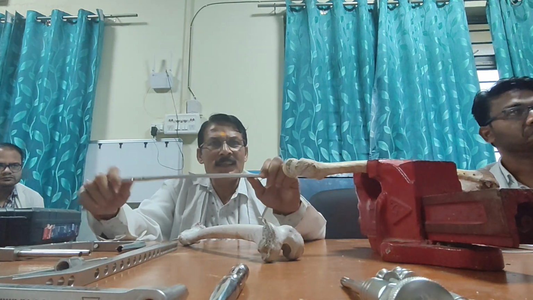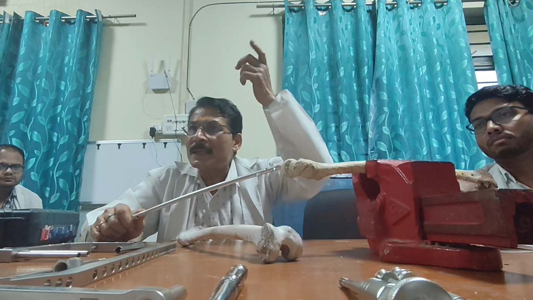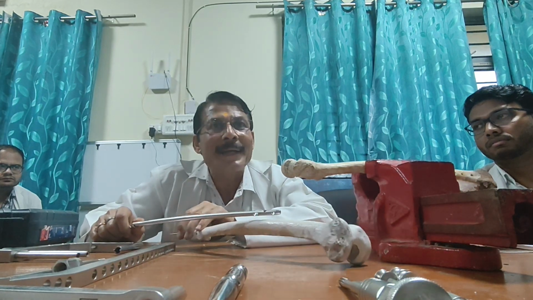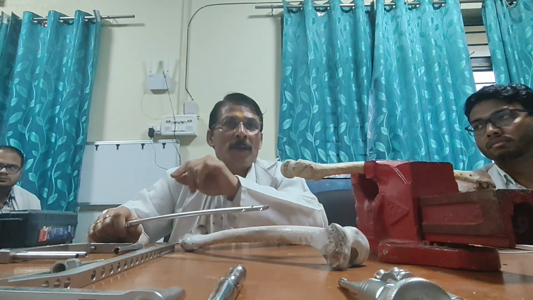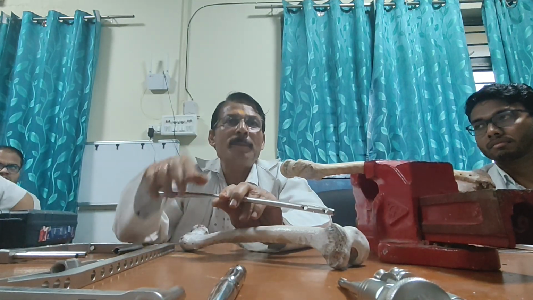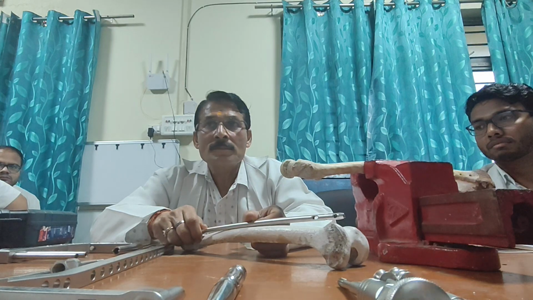The impacts on the nail. Impacts on a length, you have to measure. How to do the measurement? With the help of two techniques. One is indirect, with the help of the guide wire, that is also going to help you. Number two, by the direct technique, by the help of the implant to know the length.